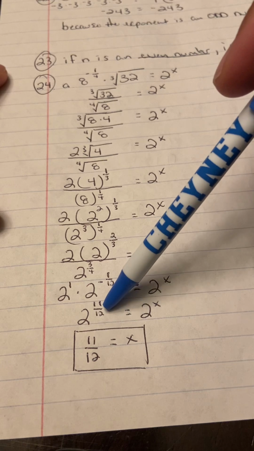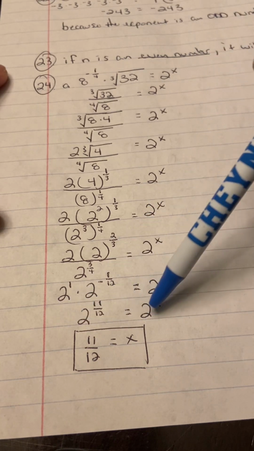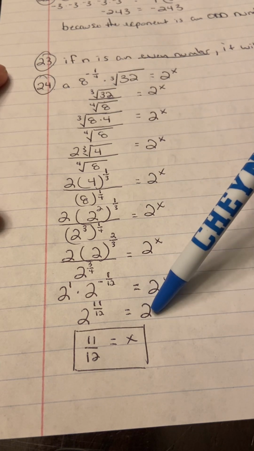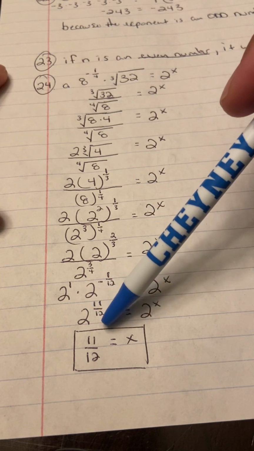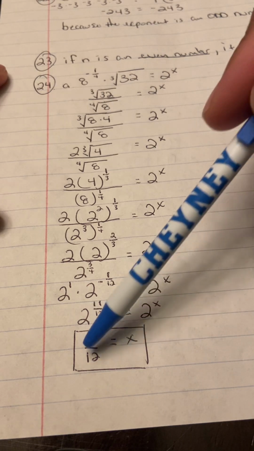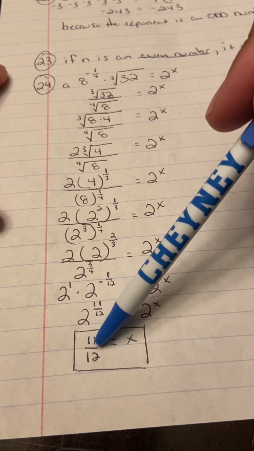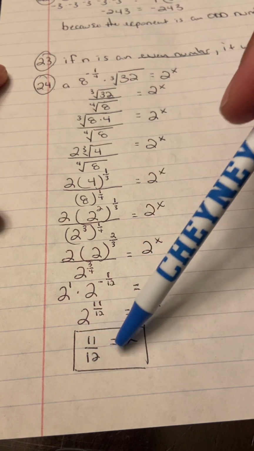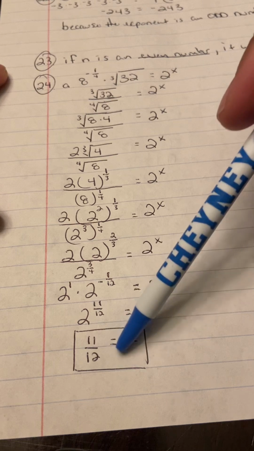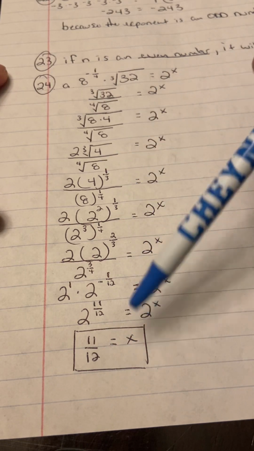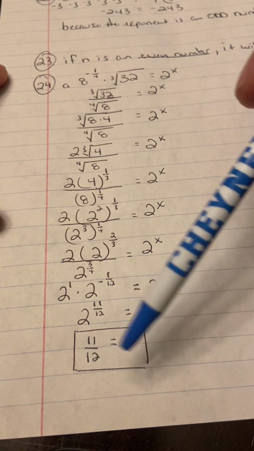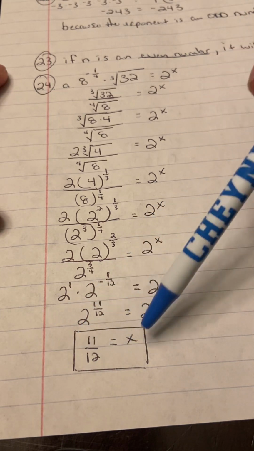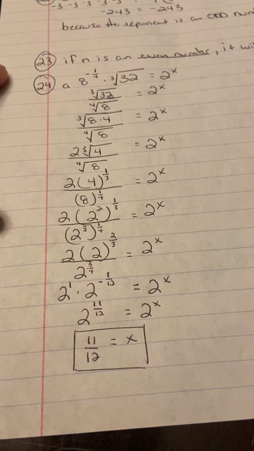So now I got 2 to the 11/12 on the left-hand side. I still got my 2 to the x power on the right-hand side. It's been there the whole time, right? So now my bases are the same, so I can create an equation where the exponents are equal to each other. And once I do that, I got 11/12 equals x. There's no more work to do. I'm all done. So x is equal to 11/12. That's called the property of symmetry, right? When 11/12 is equal to x, and x is also equal to 11/12, it doesn't matter what side of the equal sign each of these terms is on. So that's how you do a problem like this. Hope that helps.